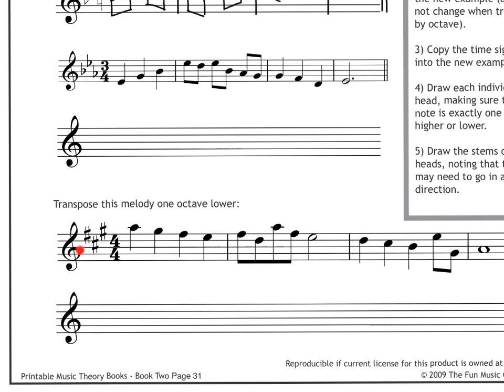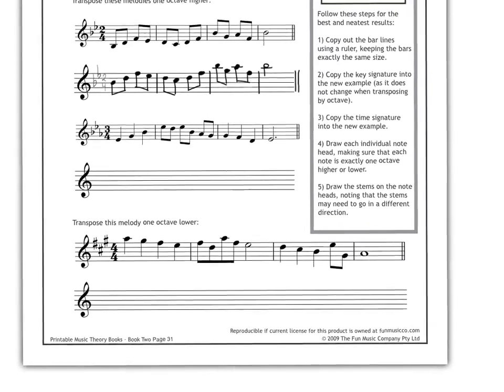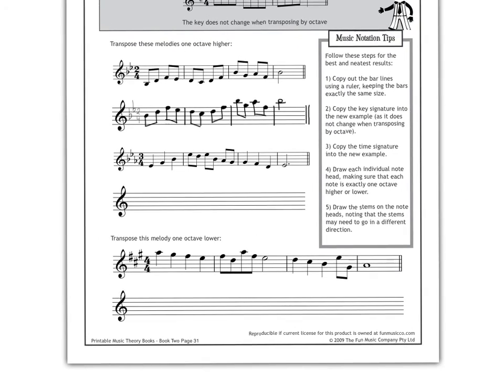Same idea. Key signature will stay the same. Time signature obviously the same. All these notes now go down. So this A becomes second space A. This G becomes second line G, etc., etc. All right, so you can finish up that worksheet. We'll take it up in class, make sure we are good to go for basic transposition of octaves.